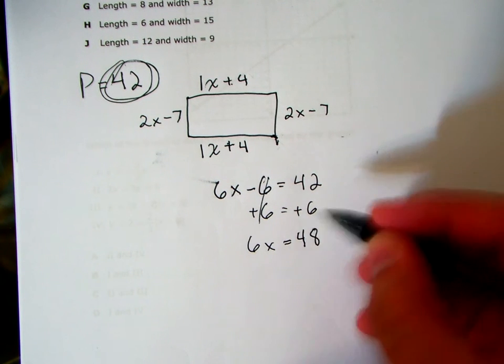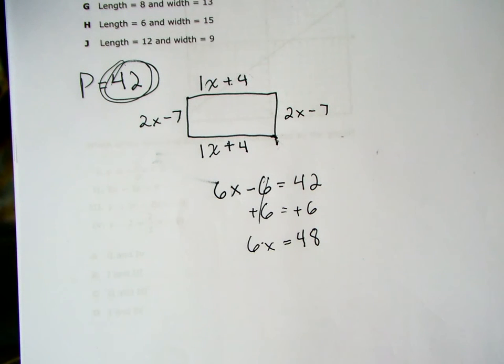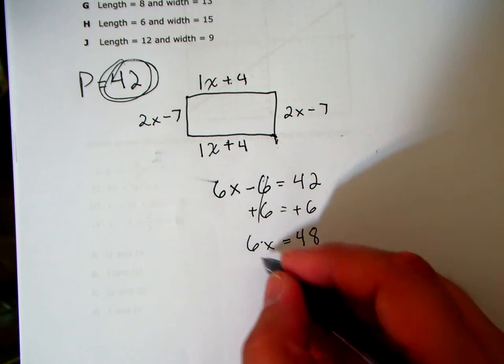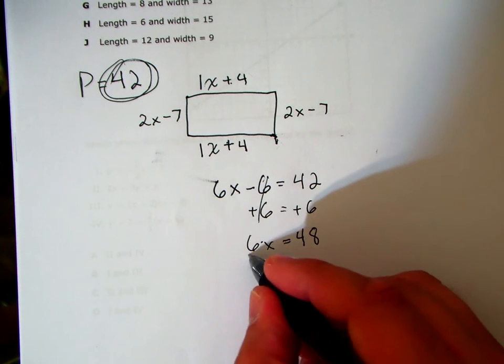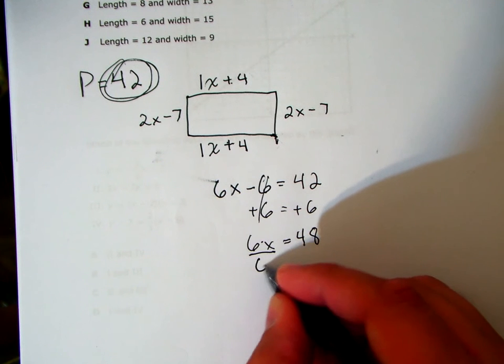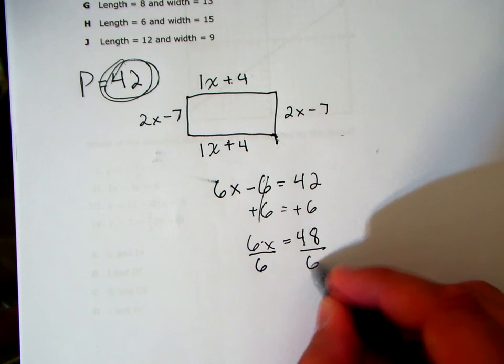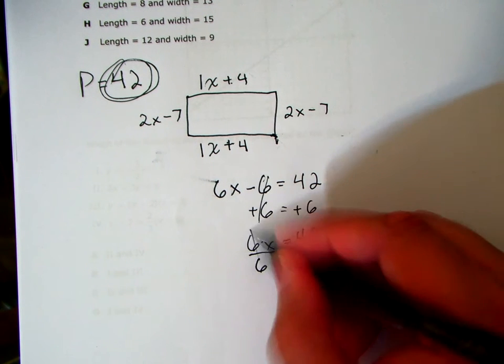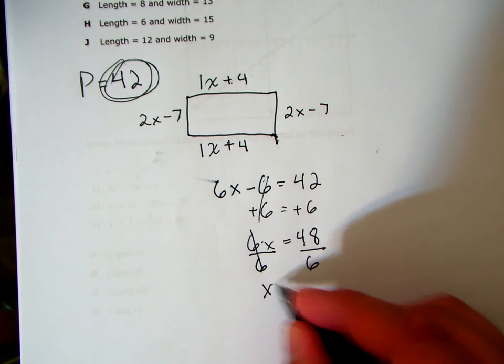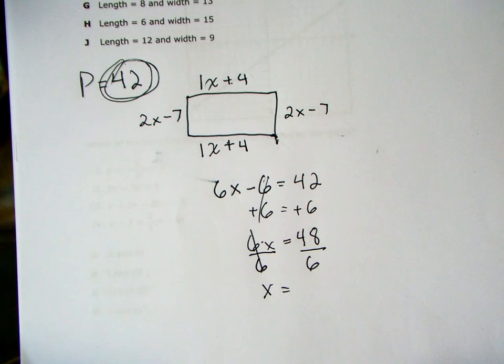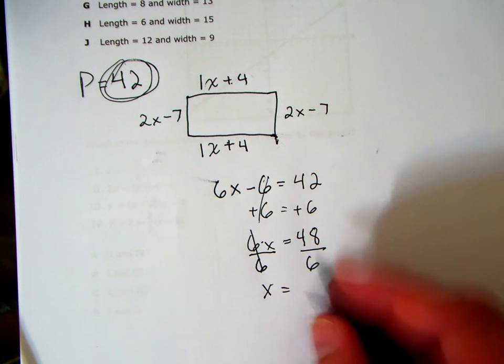48, right? And then these two, the 6 and the x, are doing what? They're doing what? Multiplying. So opposite of multiplication is what? Division. So we divide by what? 6. Whatever is attached to the x. That cancels, leaving us with what, y'all? X equals 48 divided by 6 is what? Correct. 8.